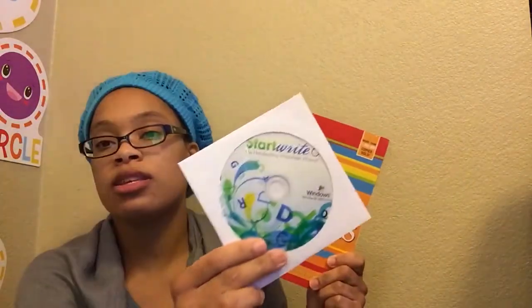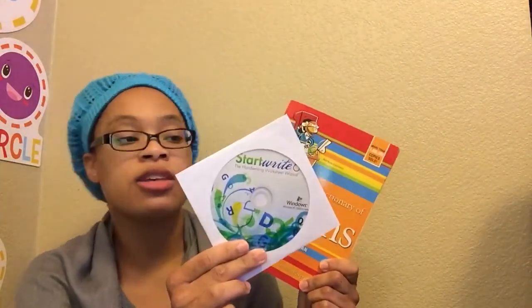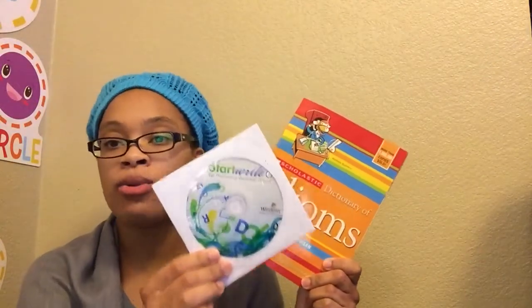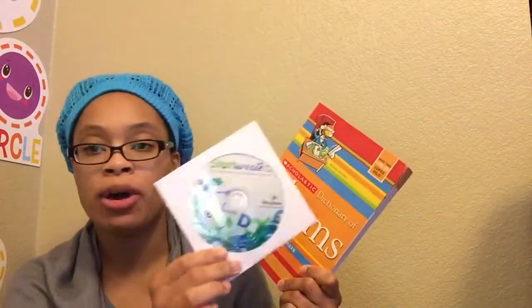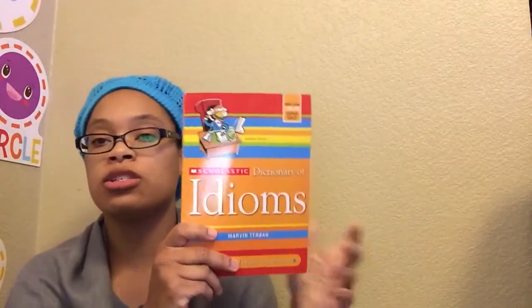In order to do that for cursive, I am using this CD, Start Right. I've had this for years, and I just make up my own handwriting worksheets for this. There are lots of different writing styles that you can pick with this. We choose the modern manuscript, which is kind of more D'Nealian, but they call it modern manuscript on this. So I'm going to make up some handwriting worksheets for him.